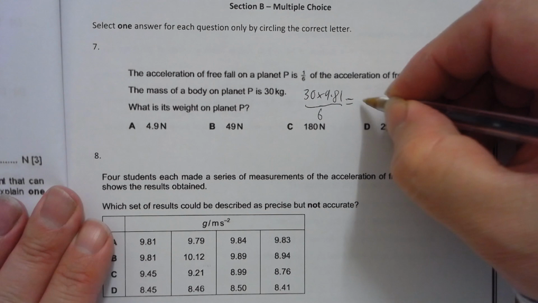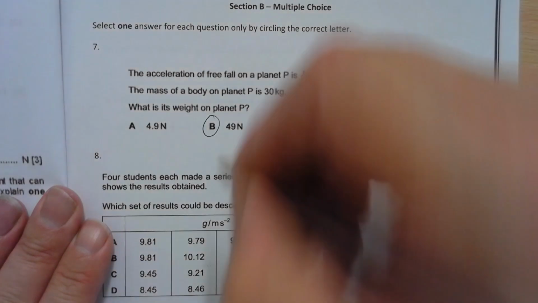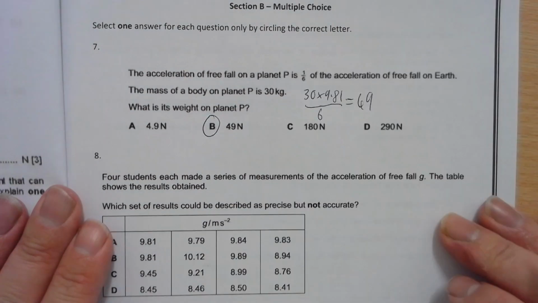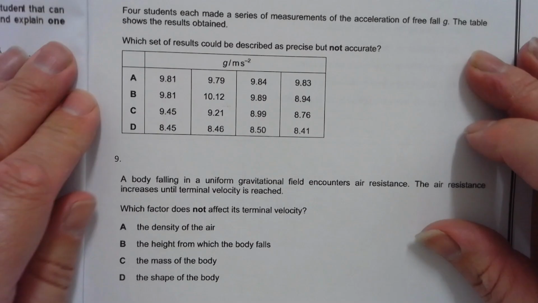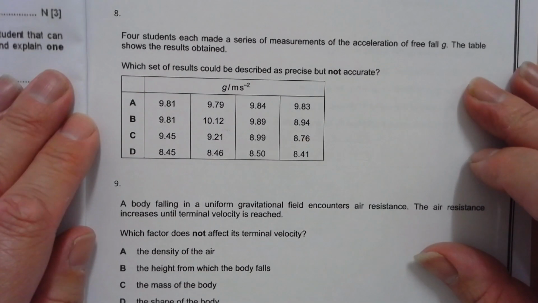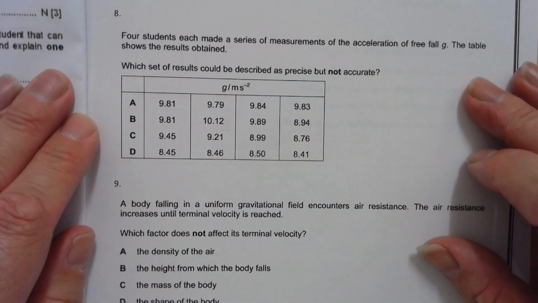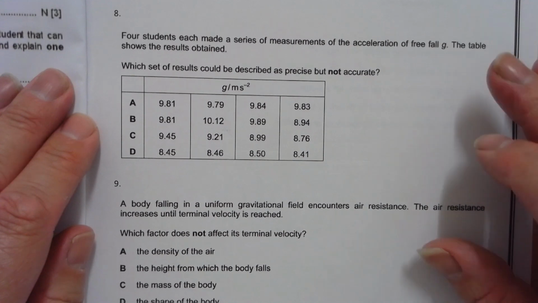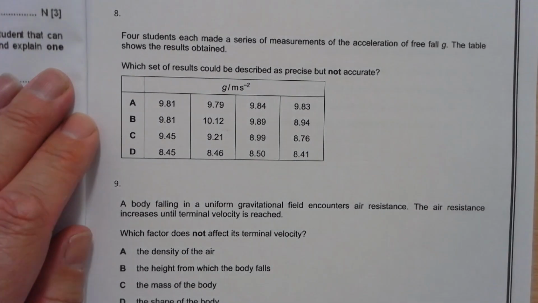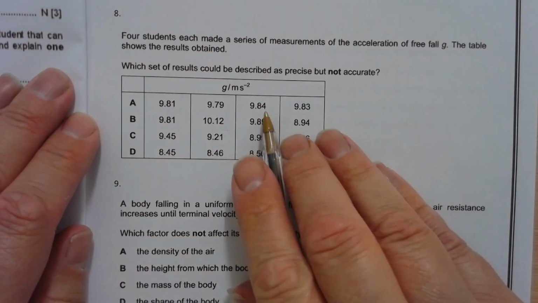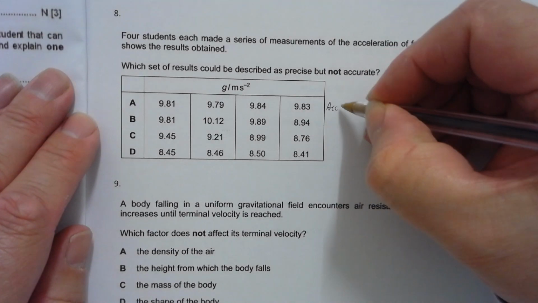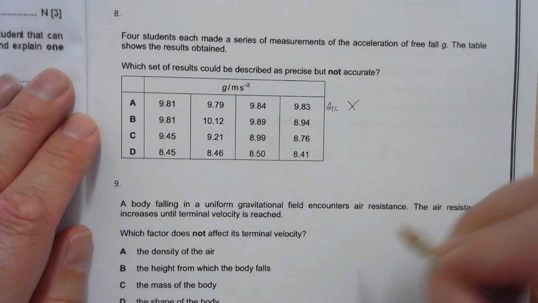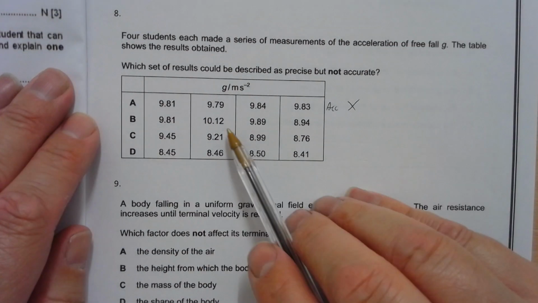Lovely, that's easy. Next one, it wants you to work out which set of results could be described as precise but not accurate. So precise means they're close together. Accurate means they're close to the real value. So if you took an average of all these results, that would be accurate. So it's not that one. If you took an average of these results, well, they'd be a bit high, but they're not terribly precise.